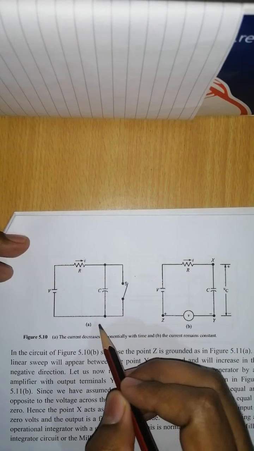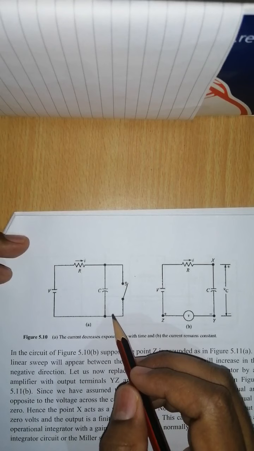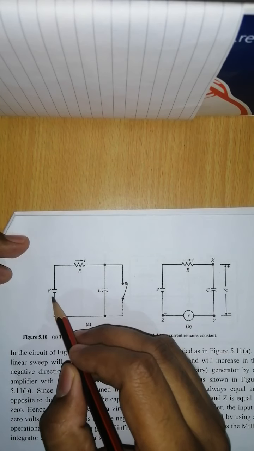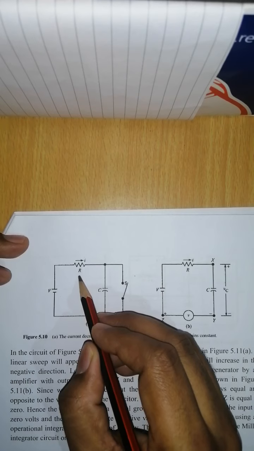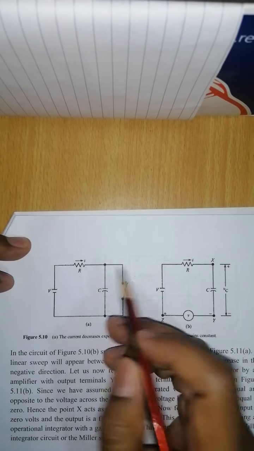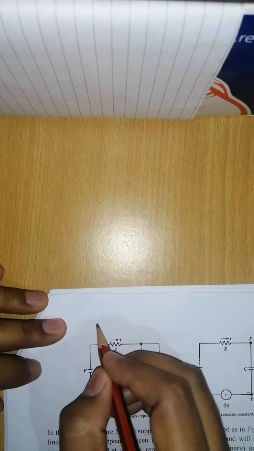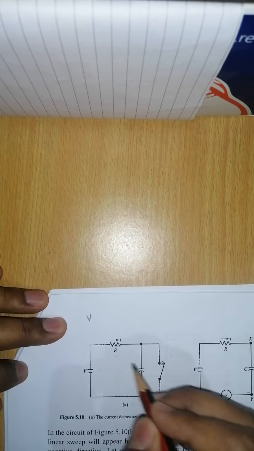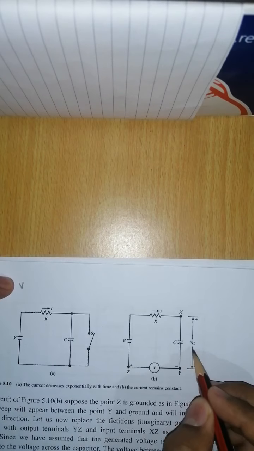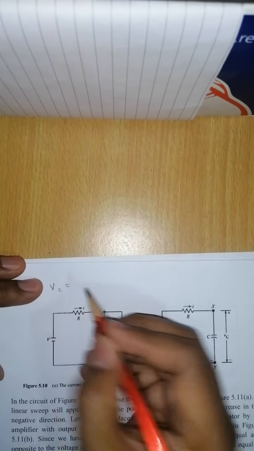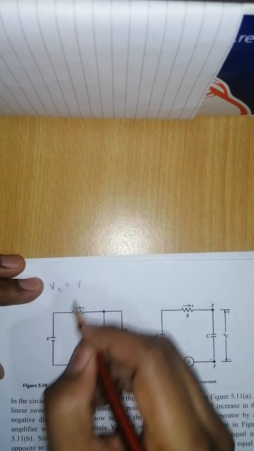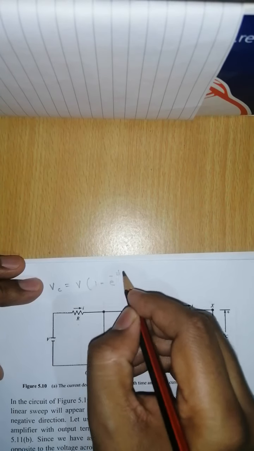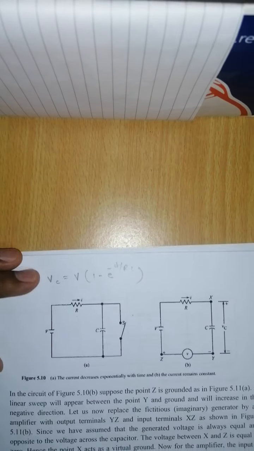This is the circuit of a simple charging capacitor. The capacitor is charging by the supply voltage through the resistance R. We know that the voltage across this capacitor, represented here as VC, is equal to the supply voltage times 1 minus e to the power minus t by RC.